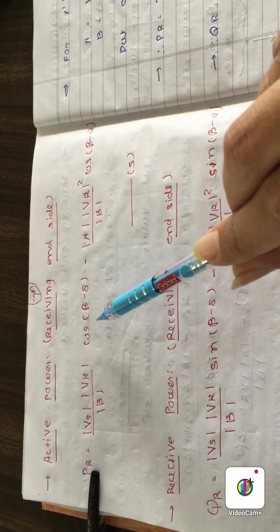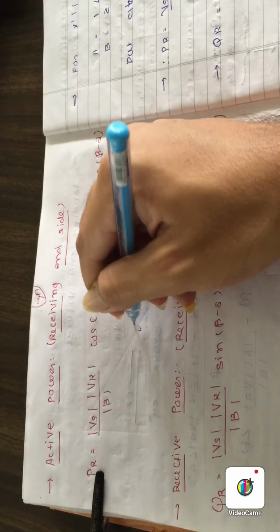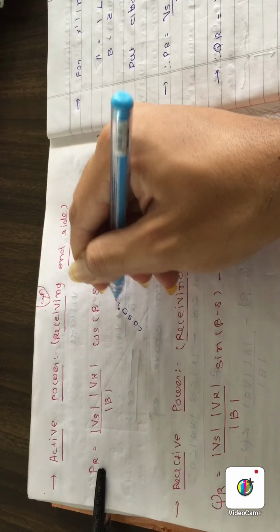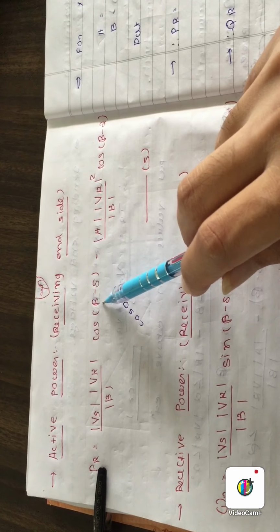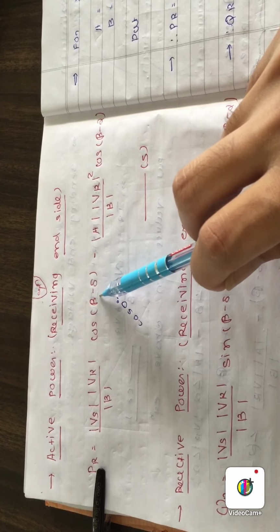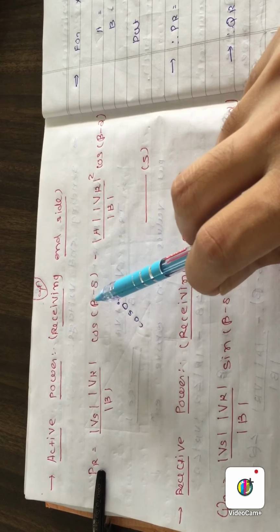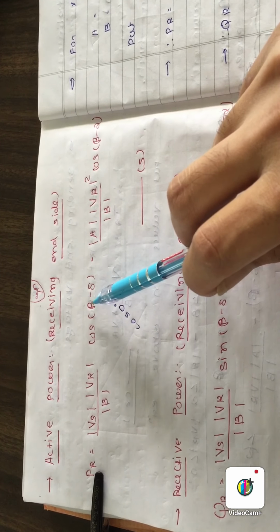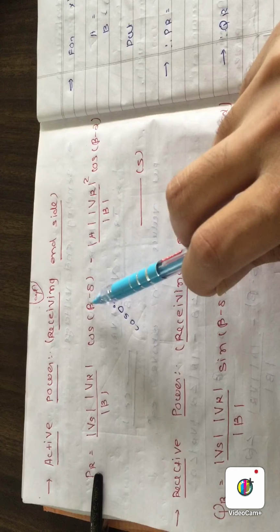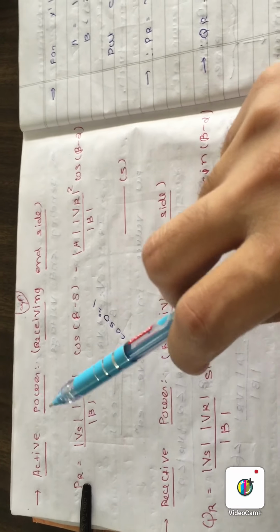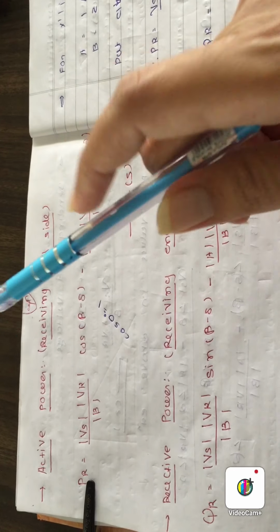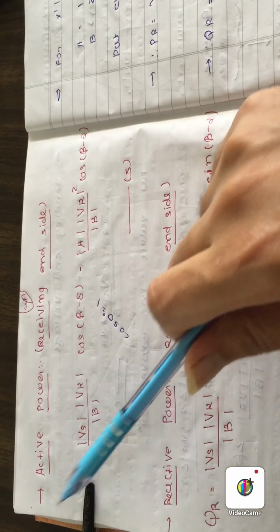This will become 1 when beta equal to delta. Why? Because cos 0 equal to 1. We know that cos 0 equal to 1. We have to make the cos whole term 1. Why? To make it maximum. So we have to make this angle 0. It will only be 0 if beta equal to delta. Then beta minus delta will become 0, so cos 0 will become 1 and PR will become maximum. So this is the condition to make active power maximum.